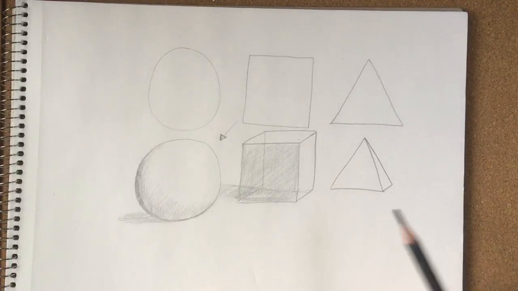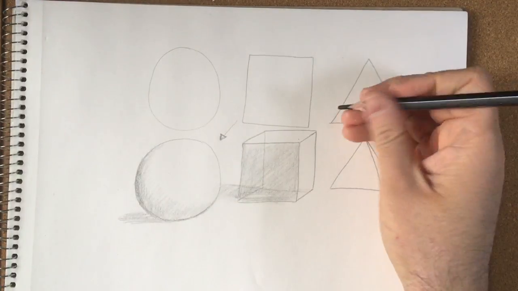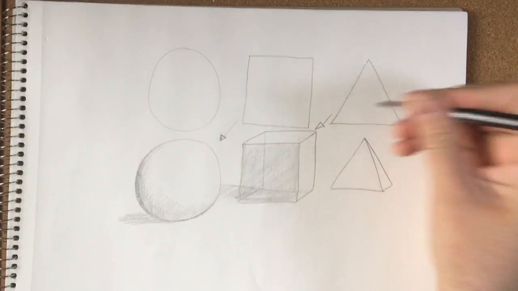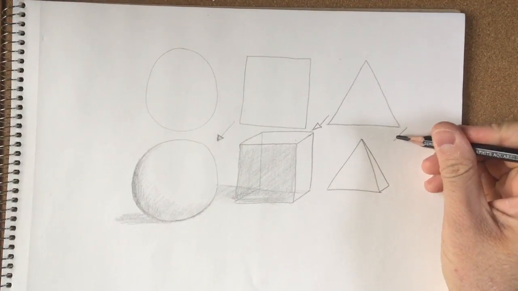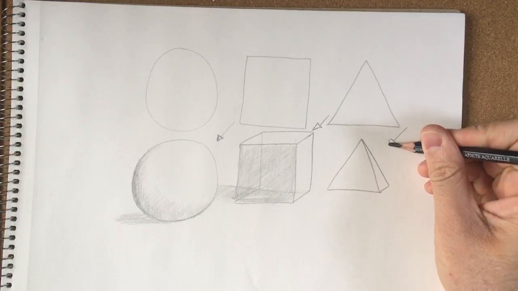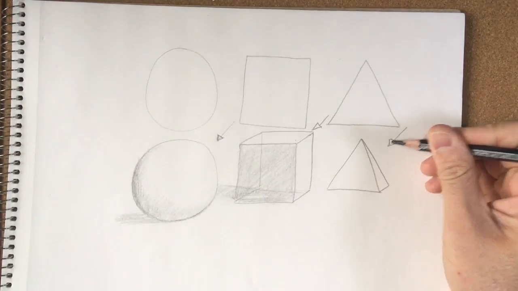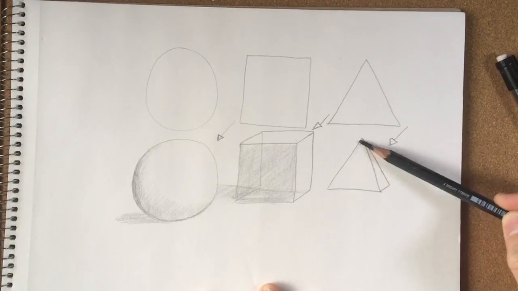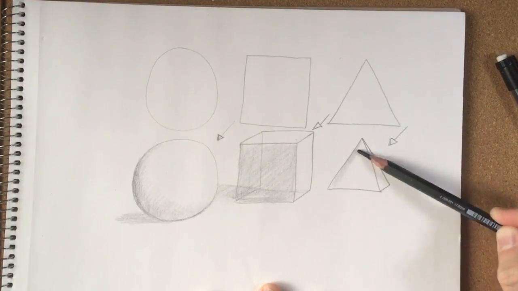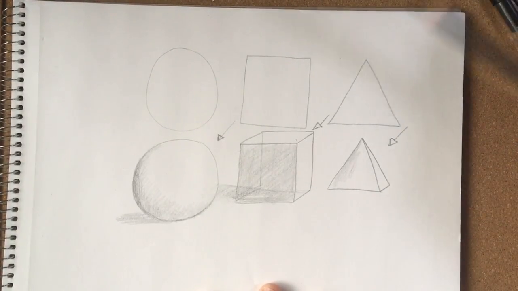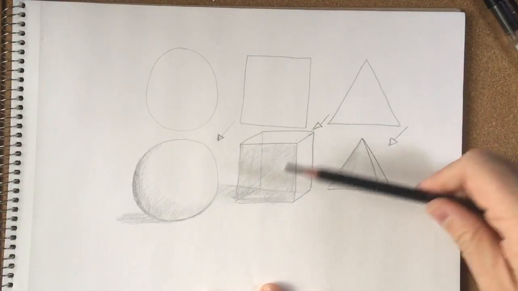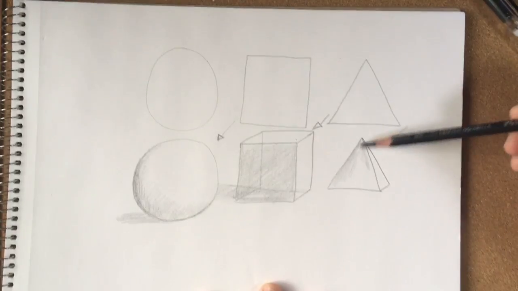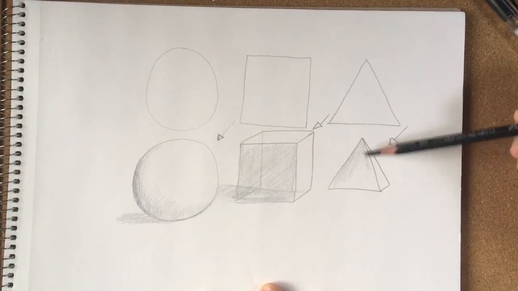Now again, if we're sticking with the same lighting source of coming like this on the object, then the light would be hitting this smaller side mainly. So, in that case, we would shade this entire side like we would for the cube or the prism. All right. If I'm shaking the camera all around, I do apologize.